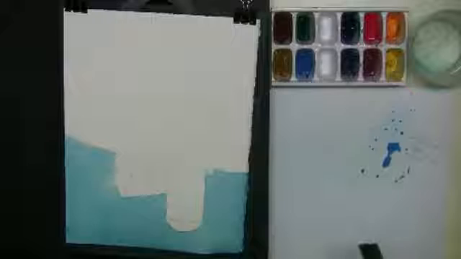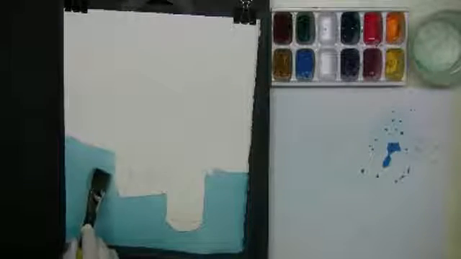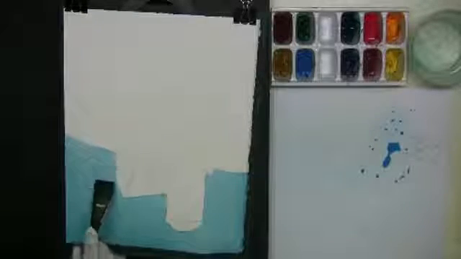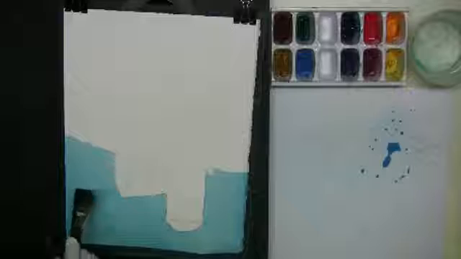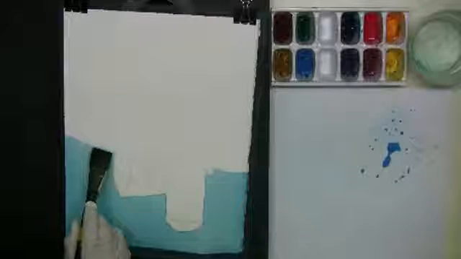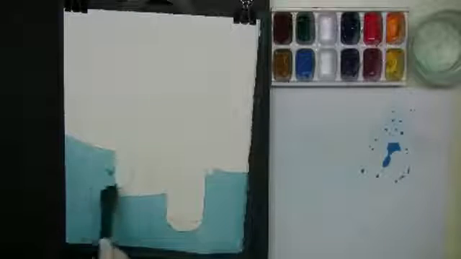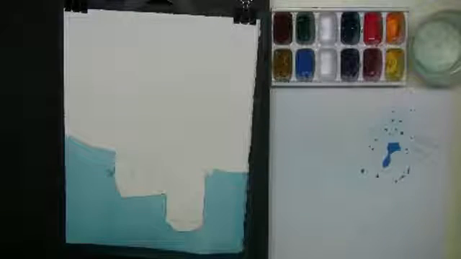Missed a little spot there, but we don't care about that. I don't know why this thing is here. Do you see that? I don't like that at all. But before anything dries, let's get rid of it. There's another one here. That'll do it. I'm just going to let this completely dry now.